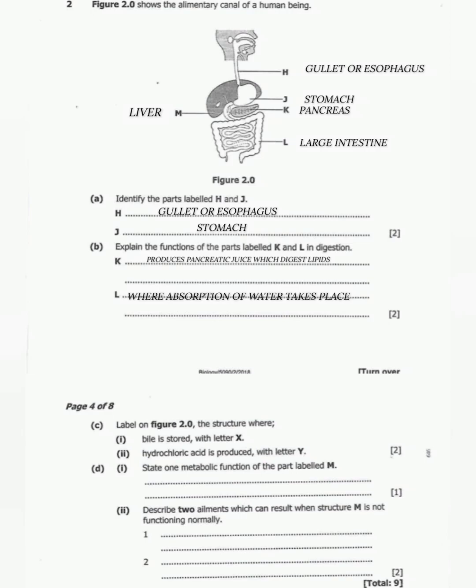C: label on figure 2.0 the structure where, Roman numeral 1, bile is stored, with letter X. Where bile is stored, I'm going to put it on the diagram like this. Then Roman numeral 2, where hydrochloric acid is produced, with letter Y. I'm going to say this one, where hydrochloric acid is produced in the lining of the stomach.